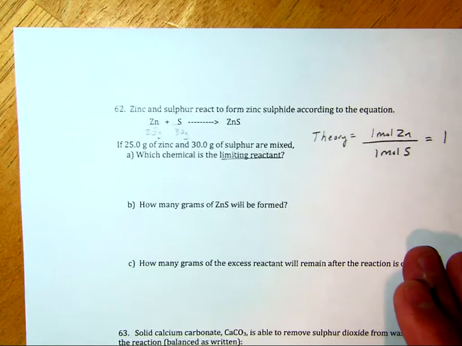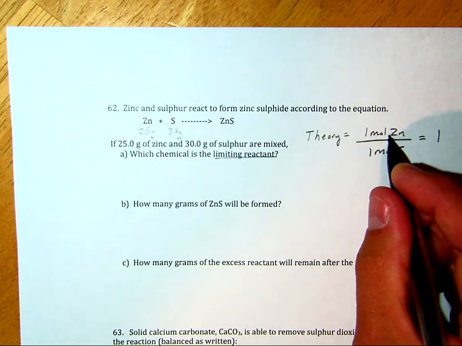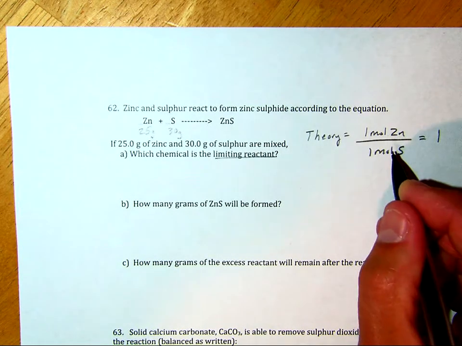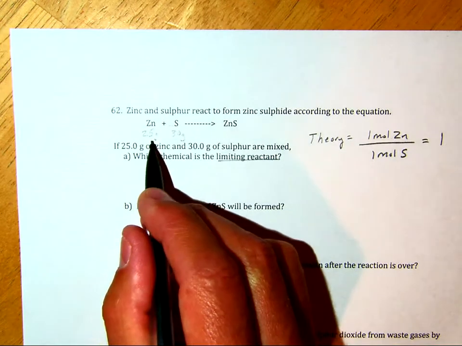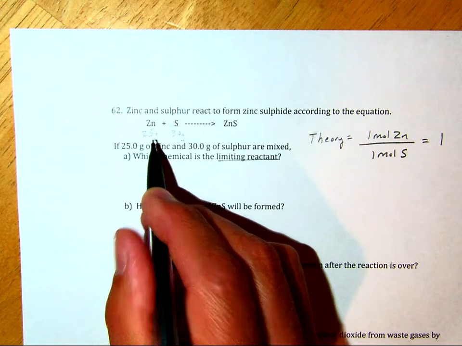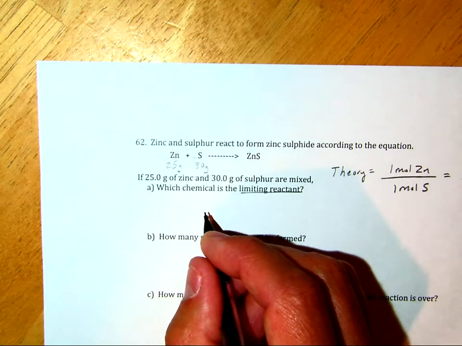But we're going to be consistent throughout. So if we put moles of zinc on top, we're going to keep it on top. 1 divided by 1 is exactly 1. So in theory, my mole ratio was 1. Now we just need to figure out my actual mole ratio. However, it didn't give us moles, it gave us grams. So we're going to do a little bit of stoichiometry here.